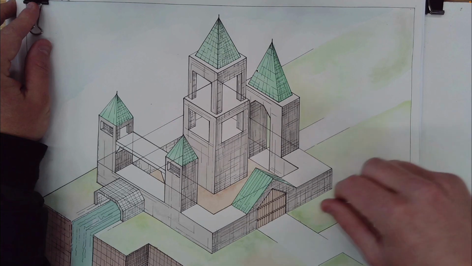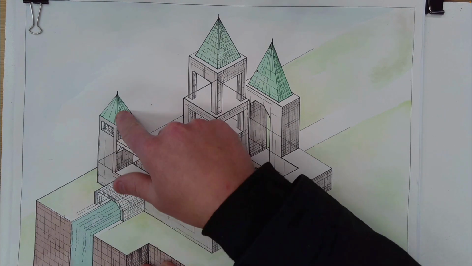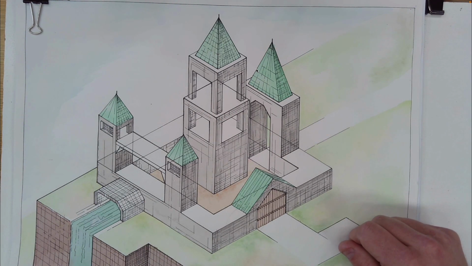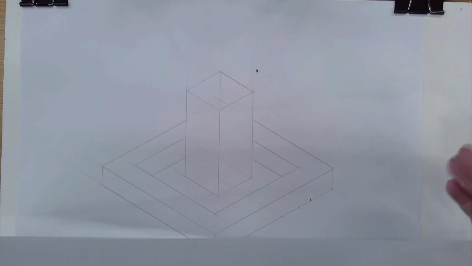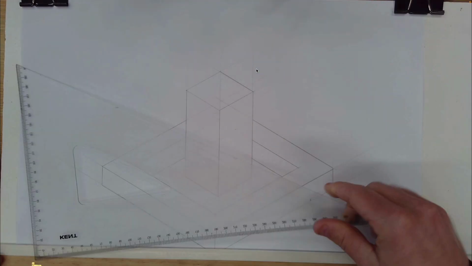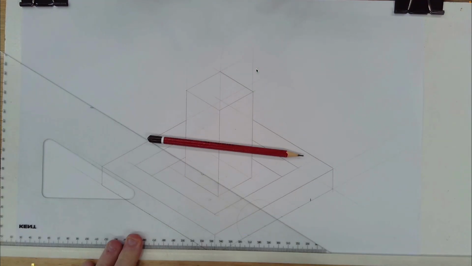All right, the first thing we're going to begin with is drawing a little tower like this on top of our basic castle design. Okay? So here we go. What we need is the right set square, the right pencil.